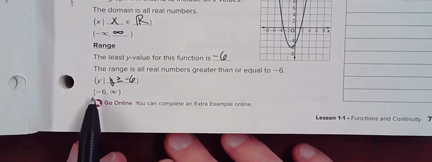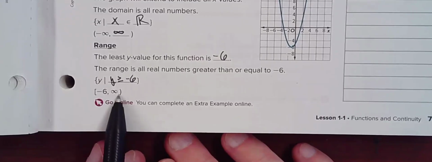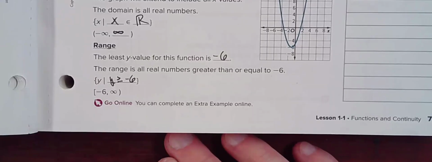Otherwise, we would just use a parenthesis, but because we're including -6, there's a bracket there. So all the way down to -6 and all the way up to infinity. And since infinity isn't a number, you can't really include that. So that's why there's a parenthesis instead of a bracket.